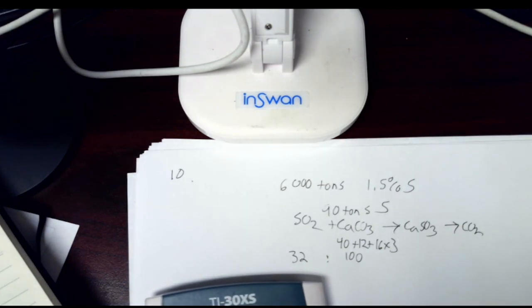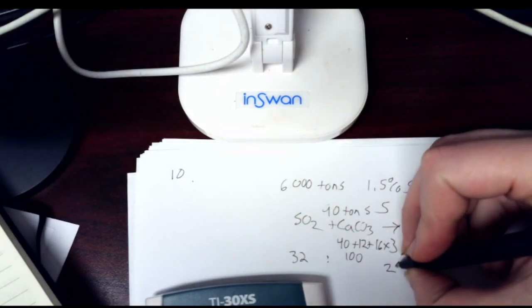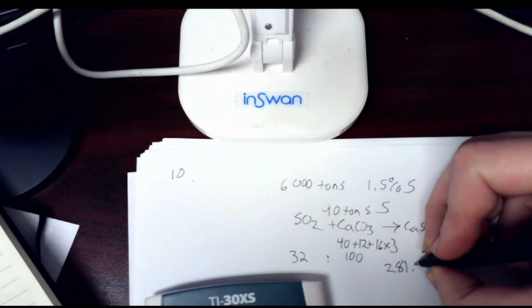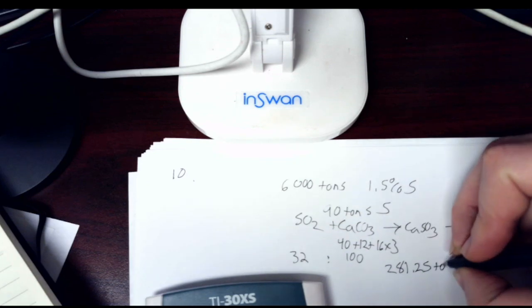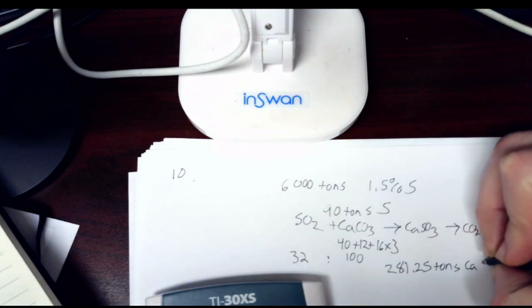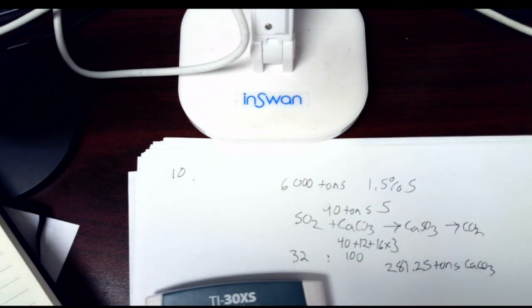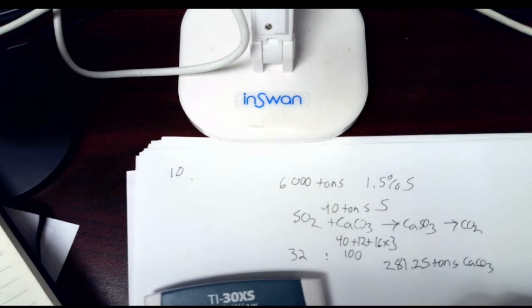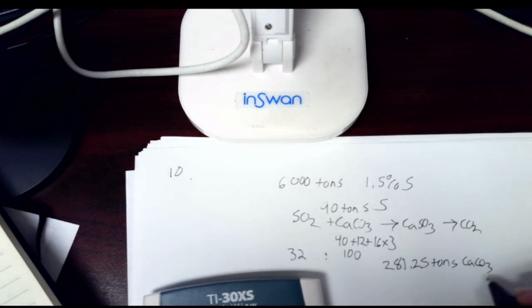So 90 divided by 32 means you'd have essentially 2.8 ton moles of sulfur. And so you need something like 281.25 tons of calcium carbonate if we were working under the assumption of complete conversion.